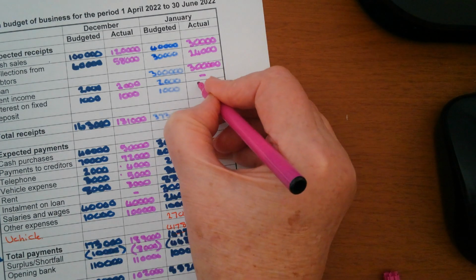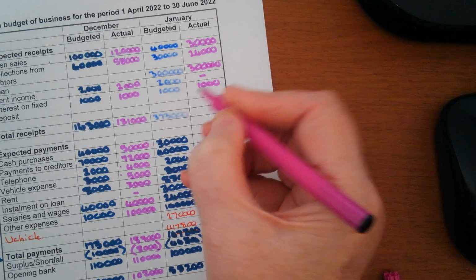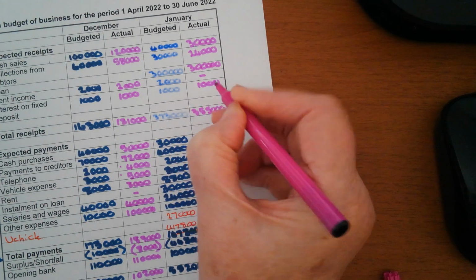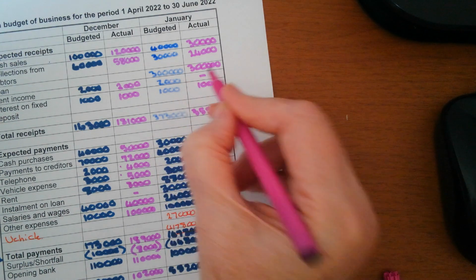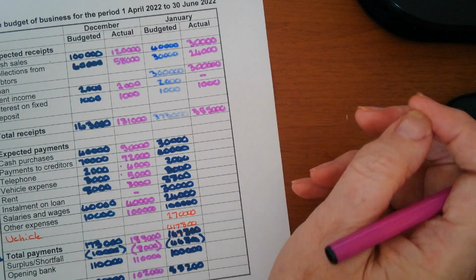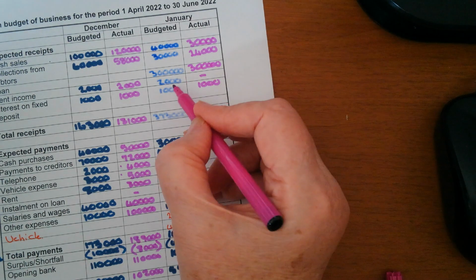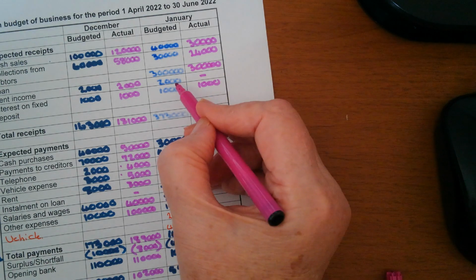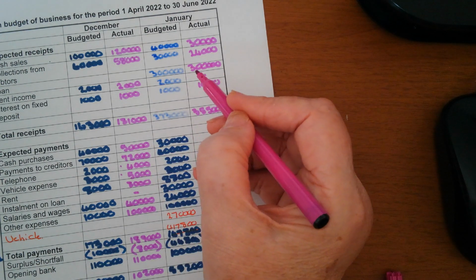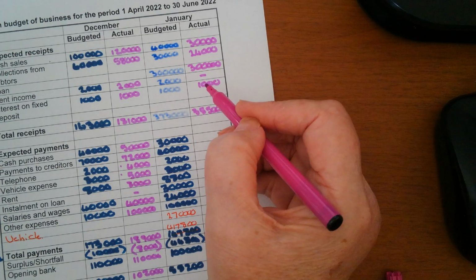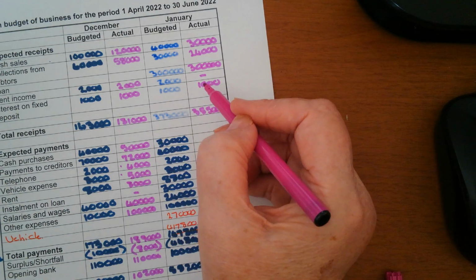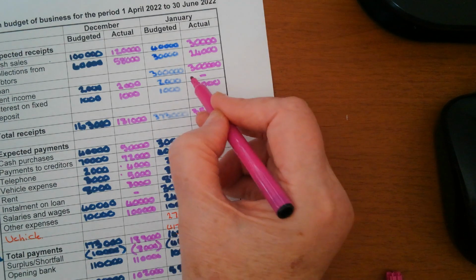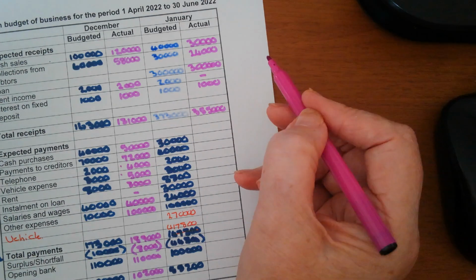The loan, the actual amount that I received was the 300,000, and there was no rent income, and the interest on the fixed deposit is 1,000, and that gives me 355. Okay, now if there was no income for rent, I have to investigate immediately. It could be that this person just didn't pay, but I have to contact him. It could be that this person moved out of the premises he's renting, and that's why he's not paying, and we don't even know it. So as soon as there's not the correct income that you thought you're going to receive, you must investigate immediately.